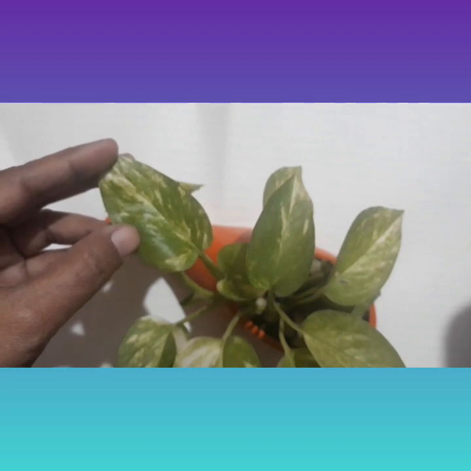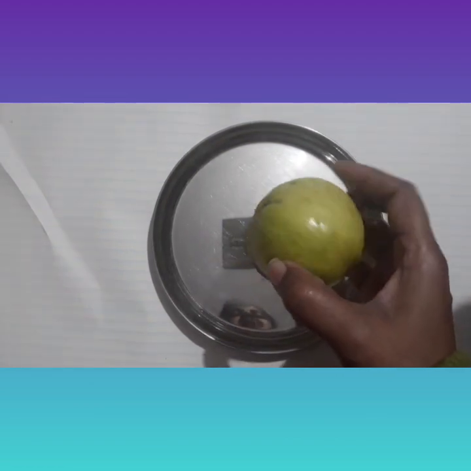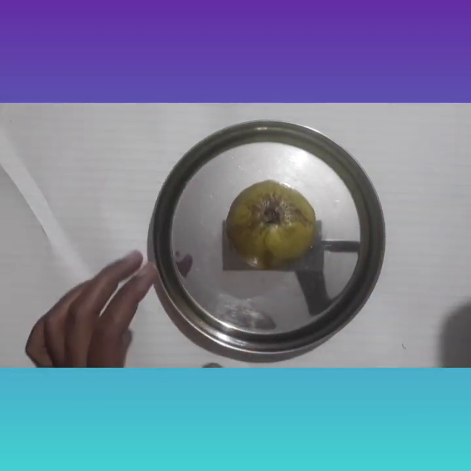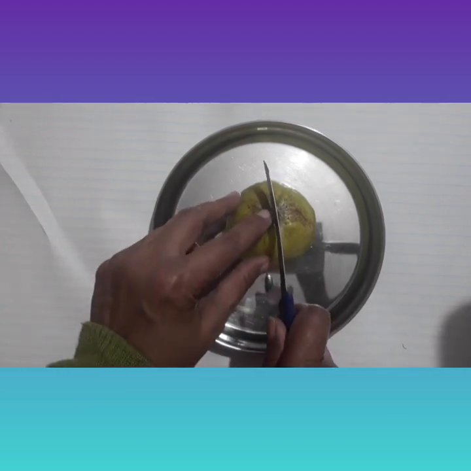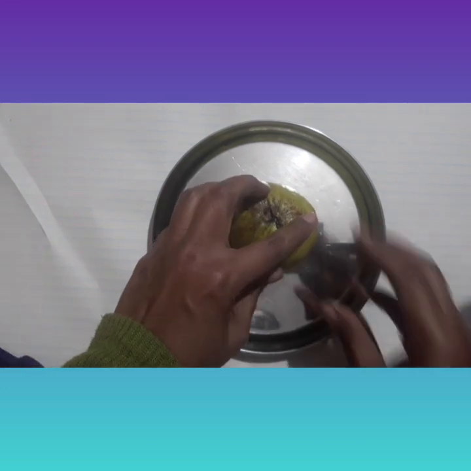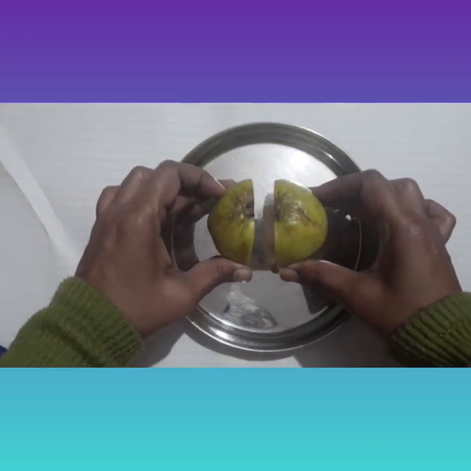Let's continue. Now, look at this. What is this? Yes, you are right. Now don't be tempted to eat it. Okay, this is guava. If I cut it vertically like this, do you notice the right and the left, they are identical?